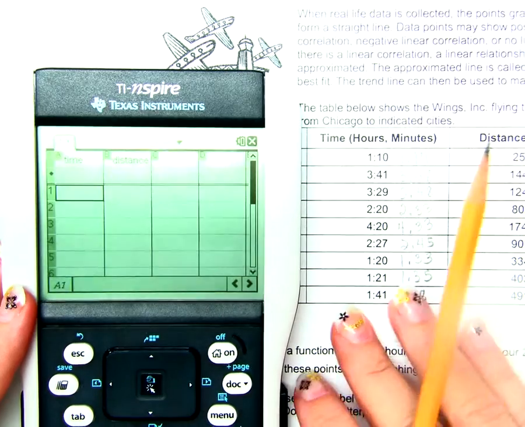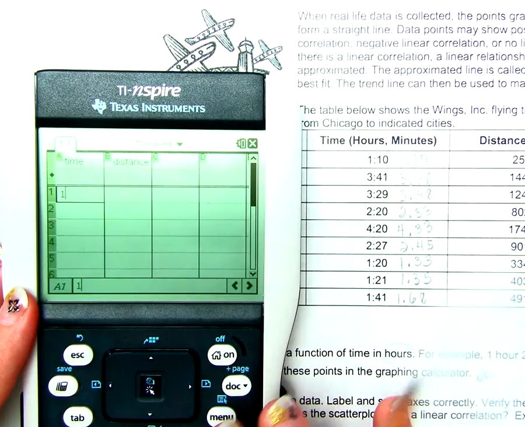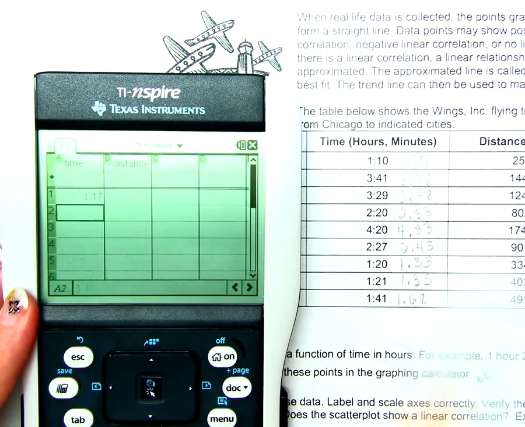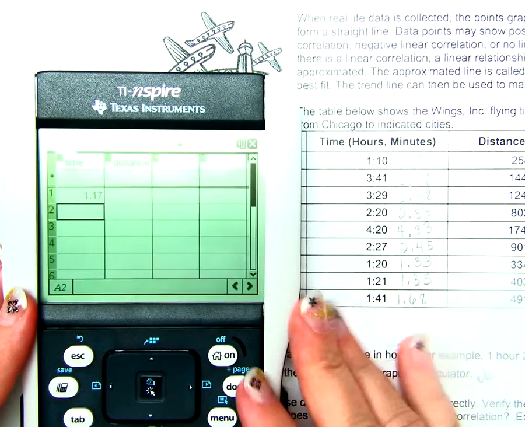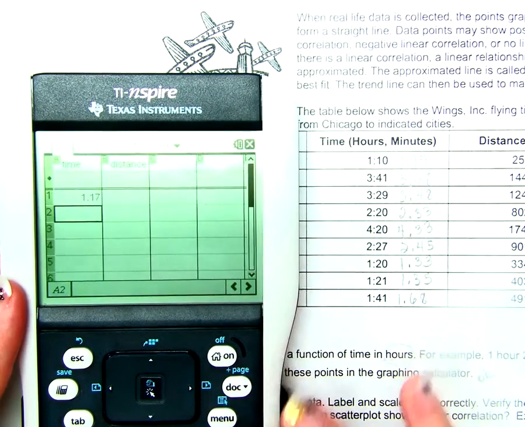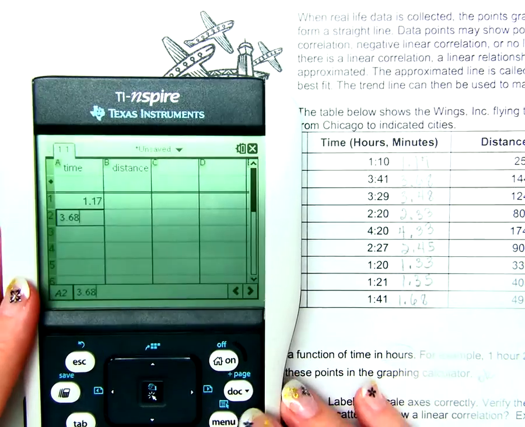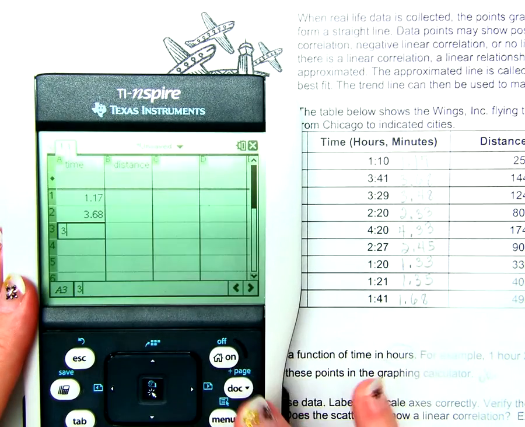So let's put in our data points now. Okay? Press enter. Don't press tab. Tab will take you across the page and it gets kind of confusing. Okay? So I guess you can press it if you want. Just don't complain to me.